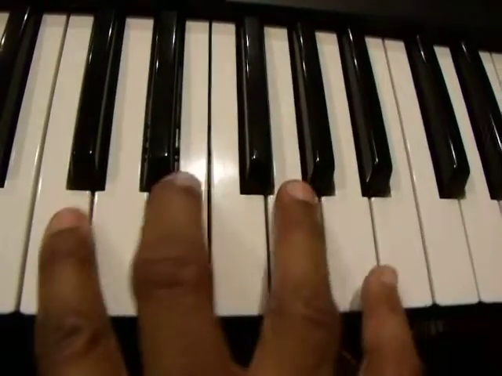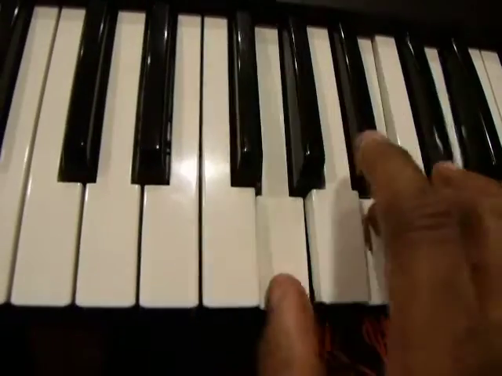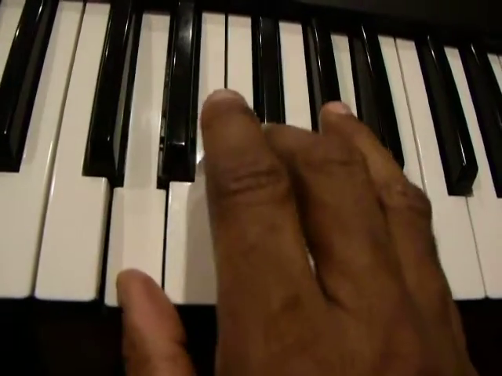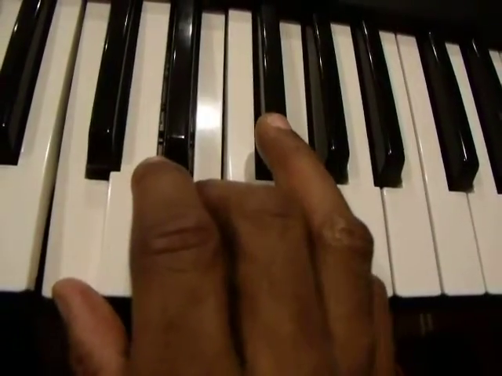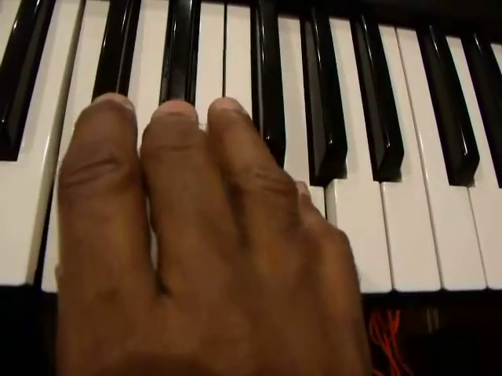Notice it has the same quality of sound. That's the major. Now here's the minor.